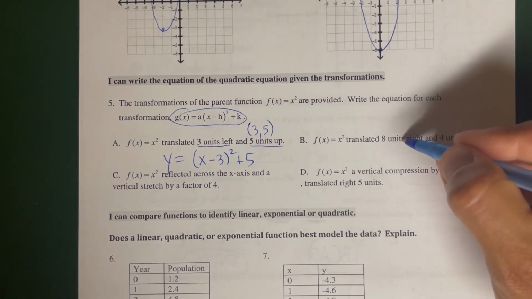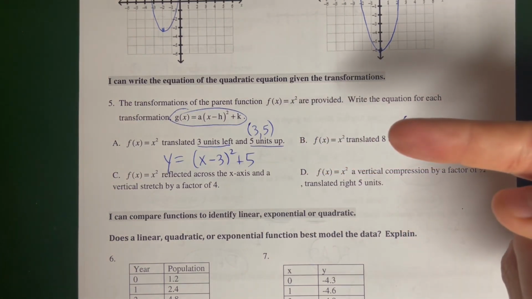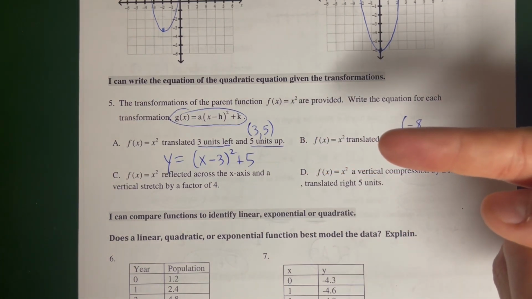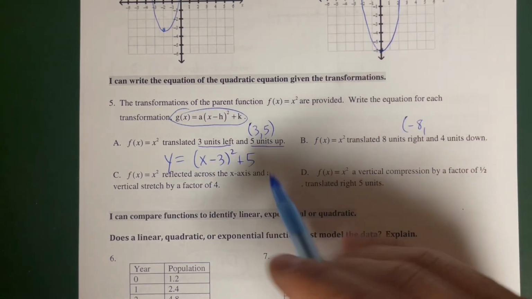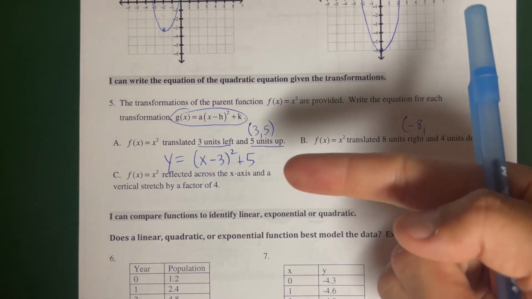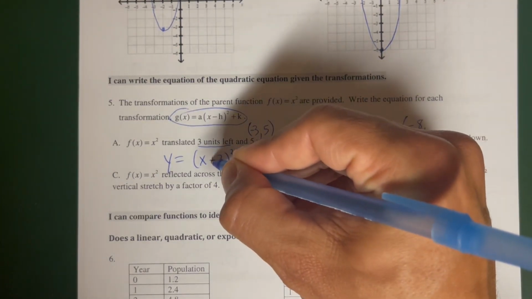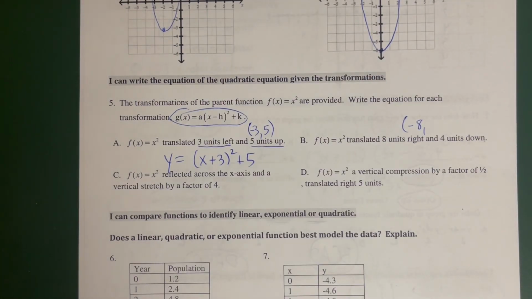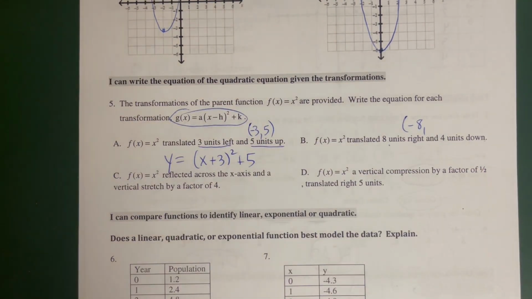Again, if I'm going 8 units right, the h value is negative 8 because it's going to the... Okay, well, 3 units left. Let's go back here and fix our mistake. 3 units left, we're going to the left, and so that's going to be a negative, which is going to change this to a positive. That's an easy fix. 8 units to the right is going to the right. I need to practice my lefts and rights here, people.